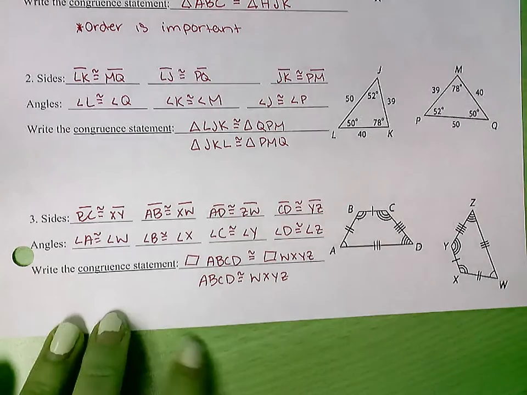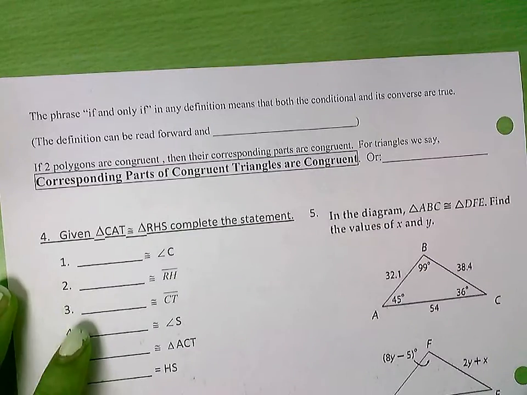I think I can guess it. Backwards. You can guess it. It is backwards. Wow.